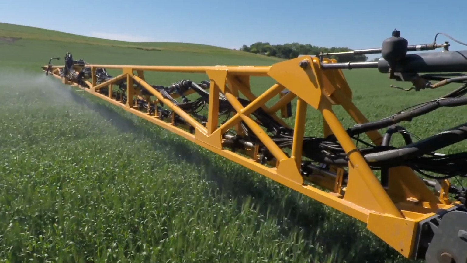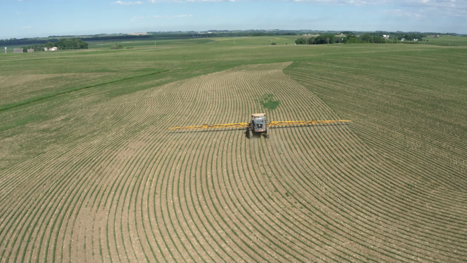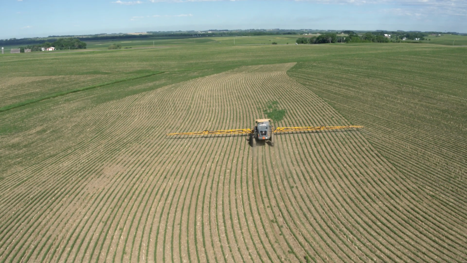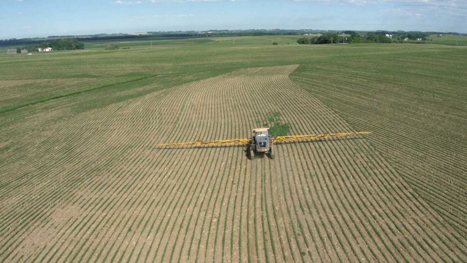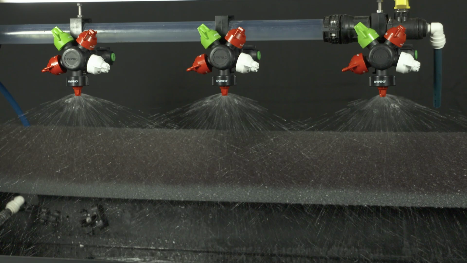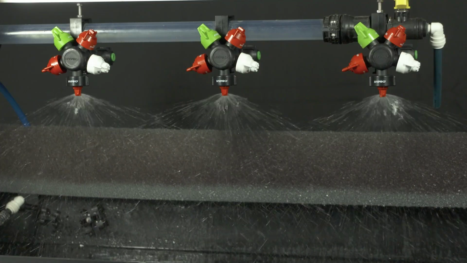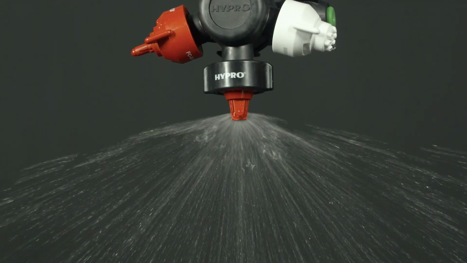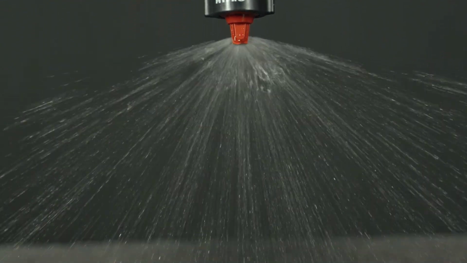So our systemic applications introduce a little bit more margin for error, you could say. We don't have to have that high degree of coverage, so we can use nozzles or other spraying practices that will help us reduce drift, and we can kind of balance out that drift reduction and coverage and ultimately be a better steward in our application.